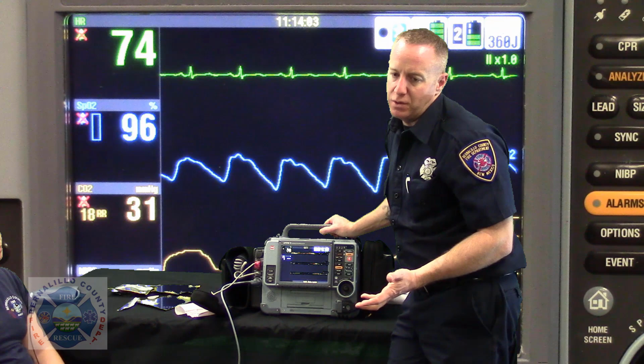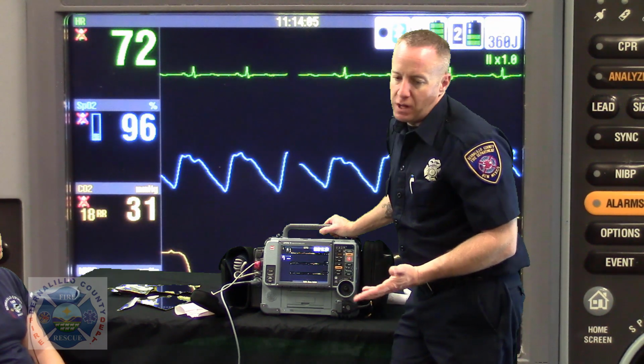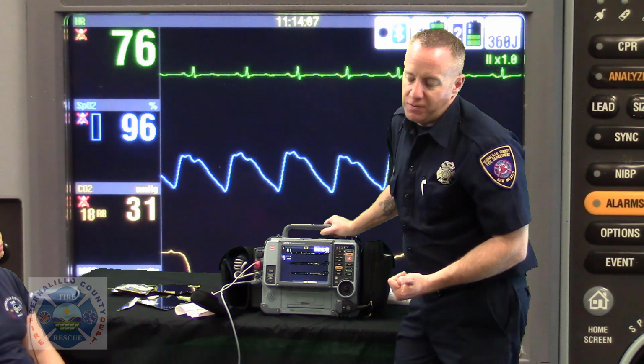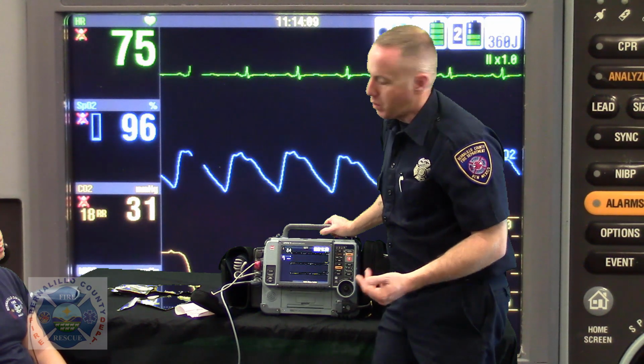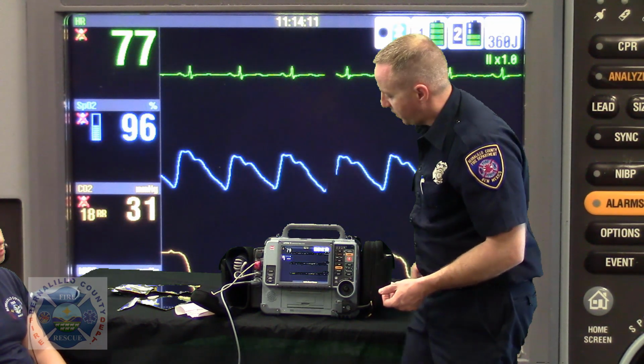We'll be leaving here and see you in about 20 minutes. And then follow up with them if the patient's clinical picture warrants it. So that's 12-lead EKG.